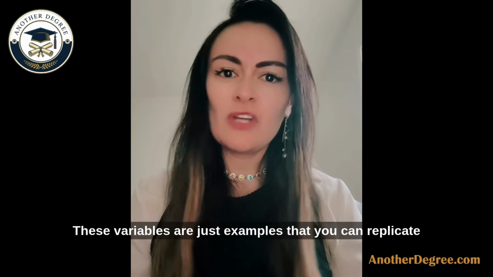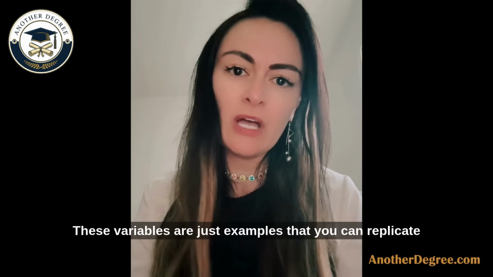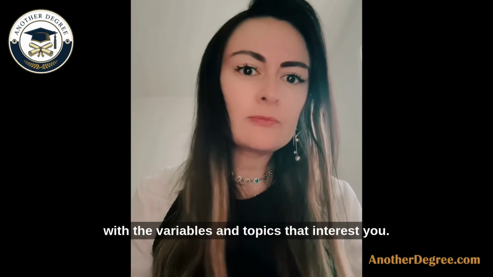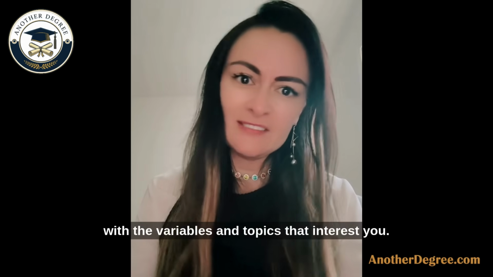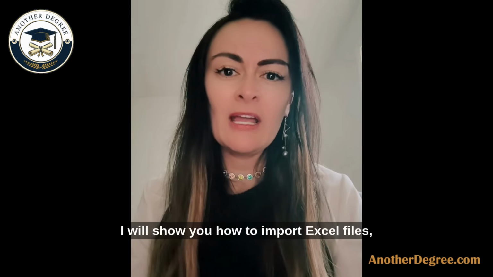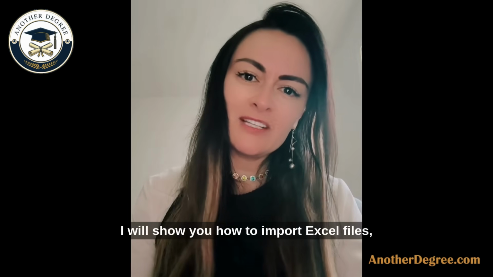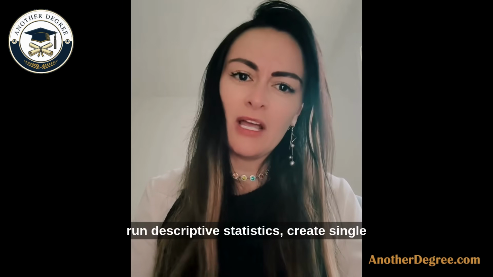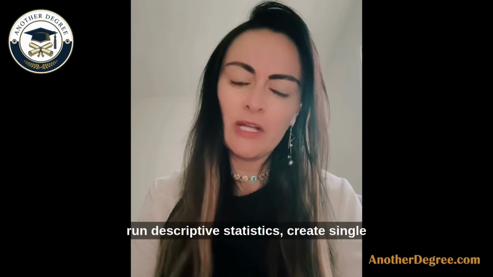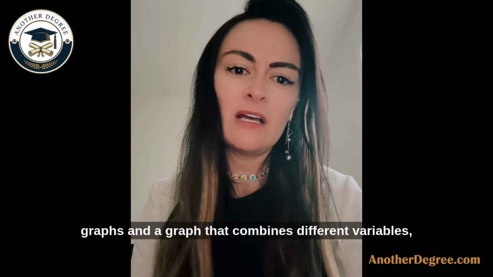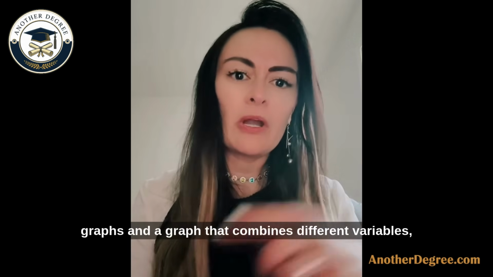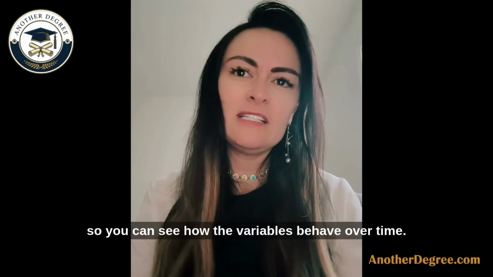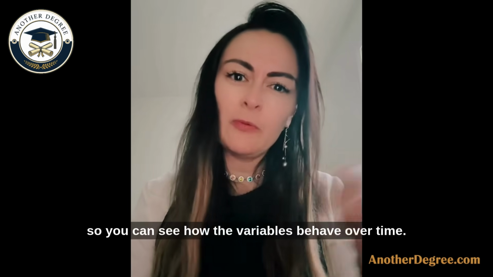These variables are just examples that you can replicate with the variables and topics that interest you. I will show you how to import Excel files, merge datasets, run descriptive statistics, create single graphs, and a graph that combines different variables so you can see how the variables behave over time.